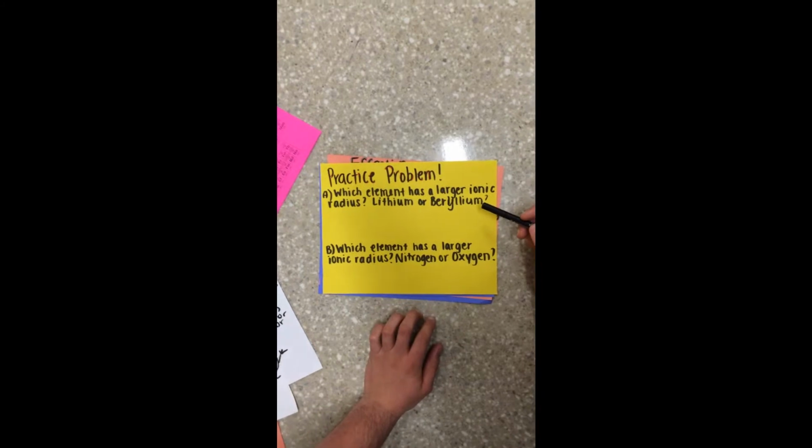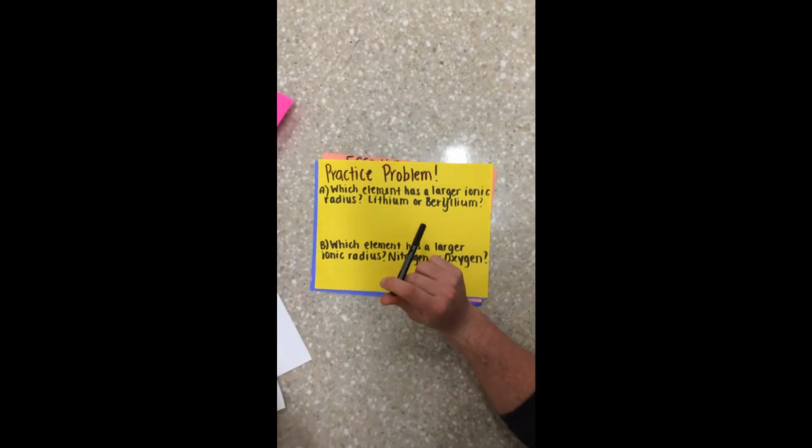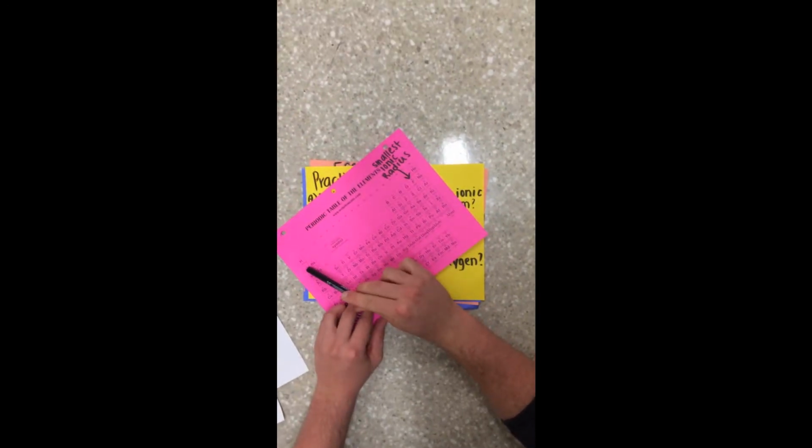So now it's your turn. Let's give it a try. Try this practice problem. Which element has a larger ionic radius? Lithium or beryllium?